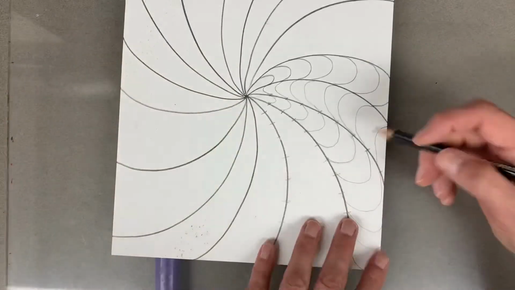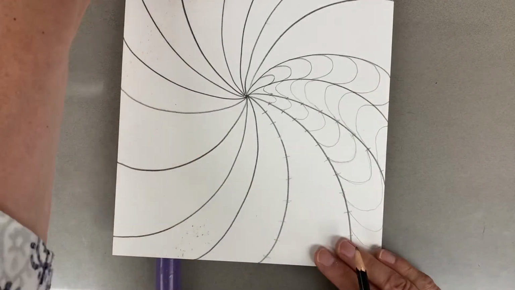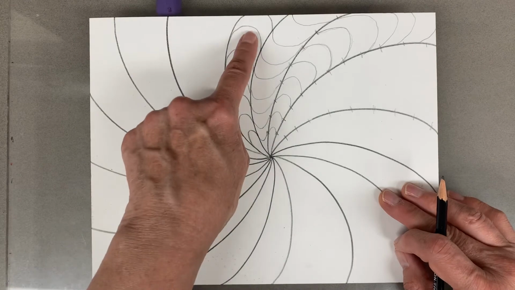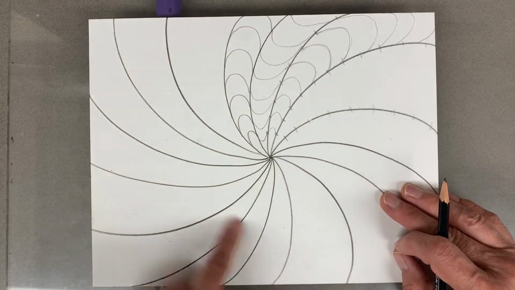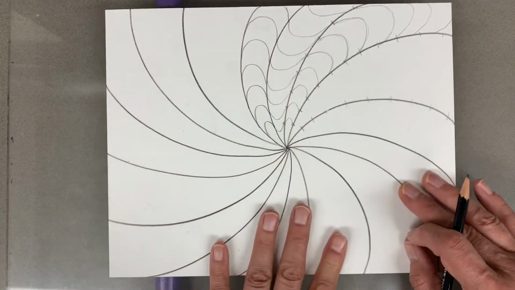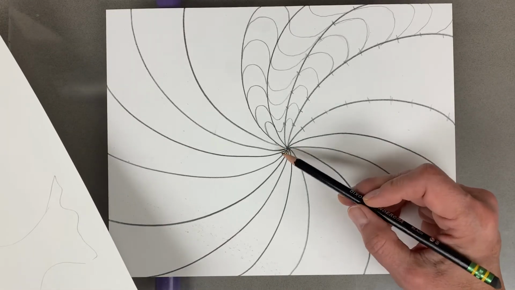Sometimes it helps to turn your paper different ways, so feel free to do that. You're going to keep going until you go all the way around, alternating between the rainbows and the smiles, rainbow, smile, all the way around until you get to the end. Then you're going to think about what shape you want in the middle.